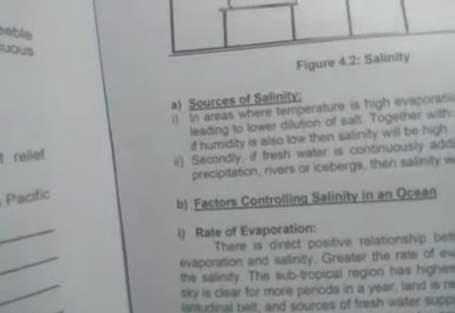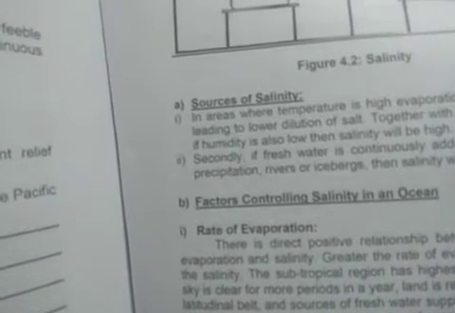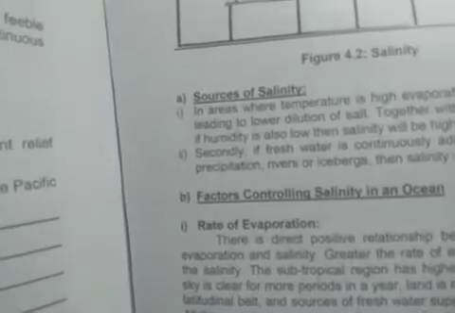Sources of salinity: first, in areas where the temperature is high, evaporation will be greater, leading to lower dilution of salt. Together with high temperature, if humidity is also low, then salinity will be high. Secondly, if fresh water is continuously added in the form of precipitation, rivers, and ice or icebergs, then the salinity will not be high. The factors controlling salinity in an ocean.